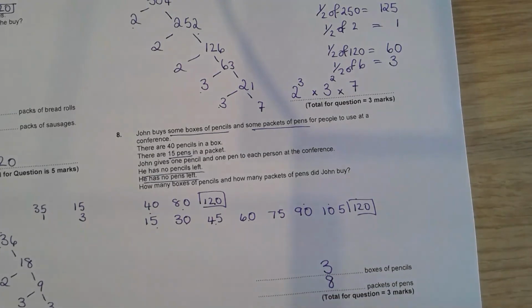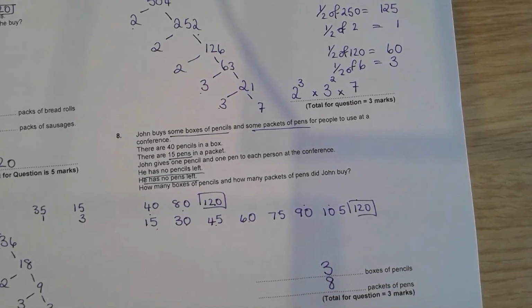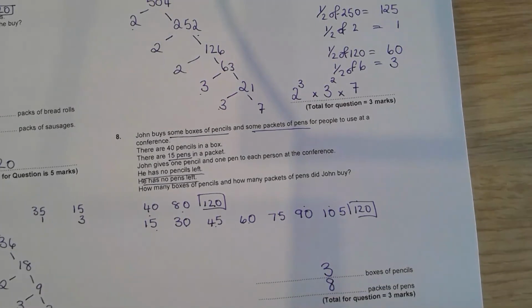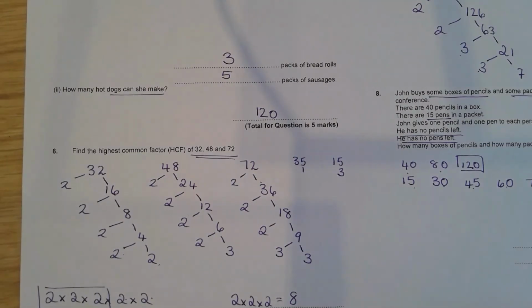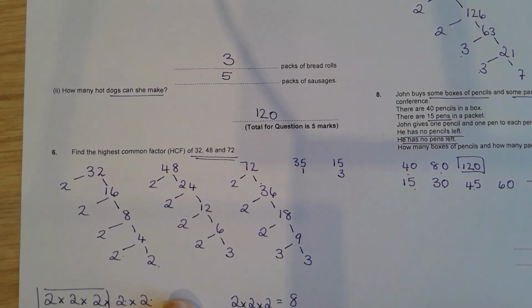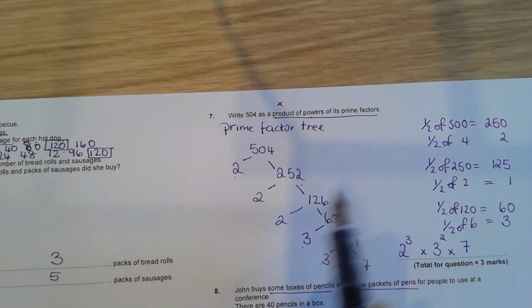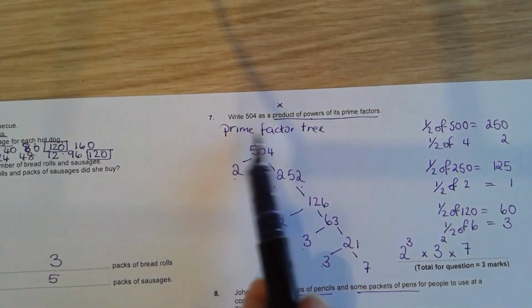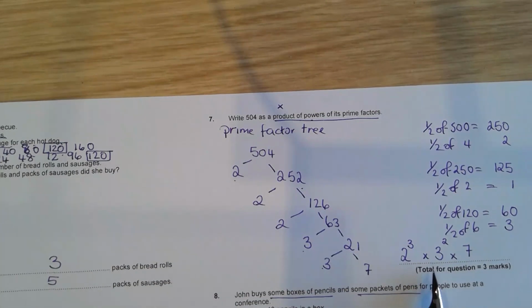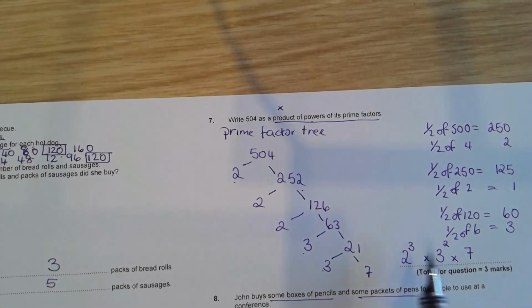Remember, in each of these, you either write out your times tables or use the factor trees. Both skills are worthwhile practicing. Final point to make is product to prime factors. Write out your prime factor tree, and then you've got to put your multiplying in and your powers.